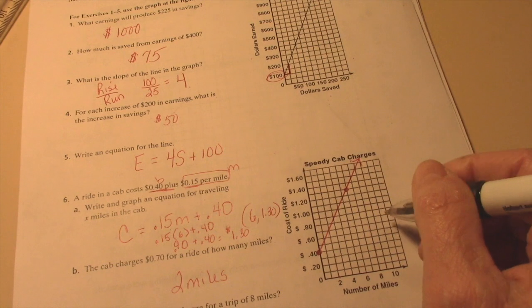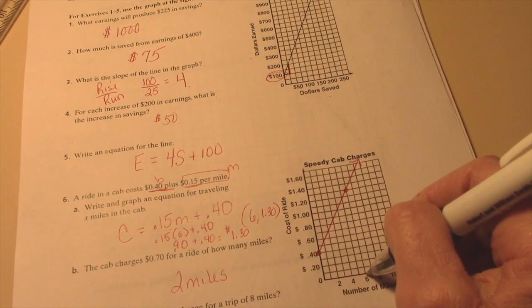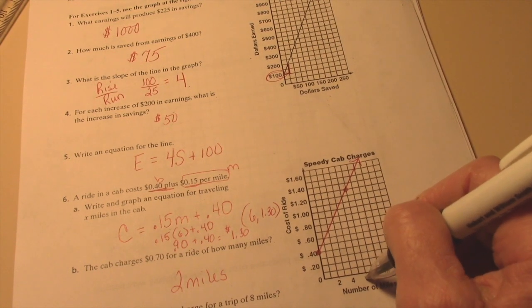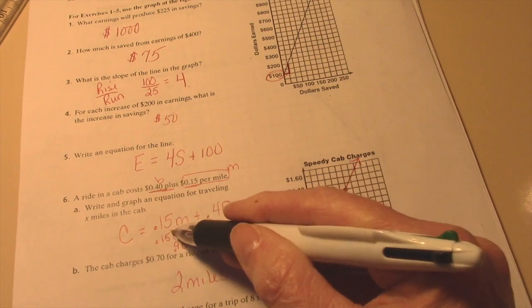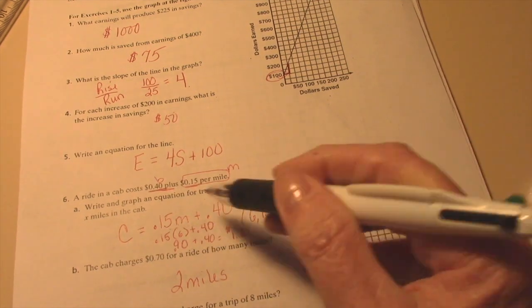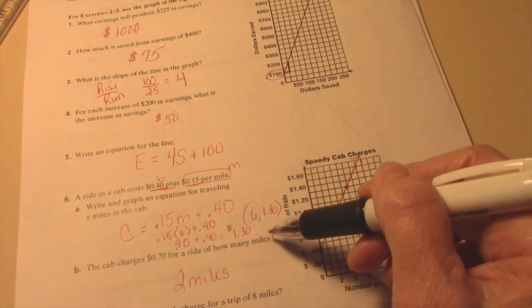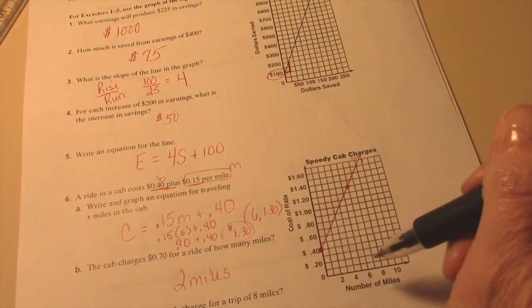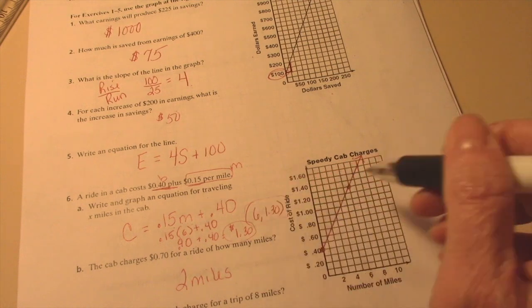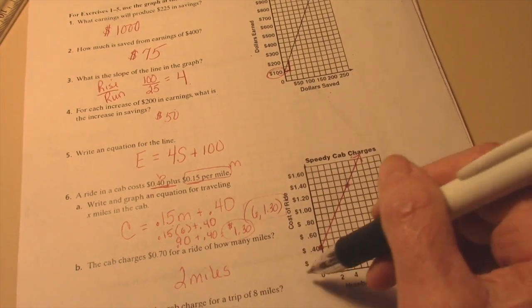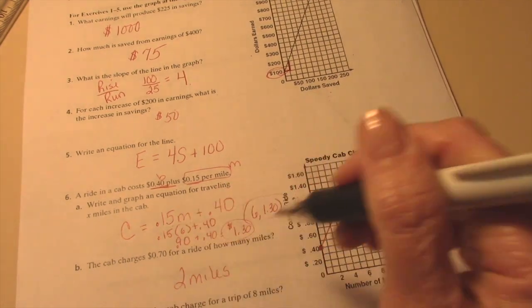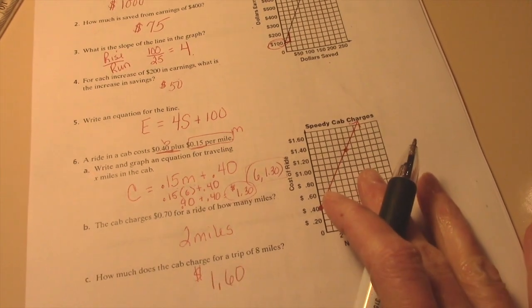Okay, so again, all I did was take a value for x down here, the 6, and put it in the equation, 15 cents per mile. So I do 15 cents times 6, and then add on the 40 cents, and the total cost was $1.30. So that's how I graphed this point, 6, $1.30, and then drew my line. And that helped me answer the others. Kind of makes sense?